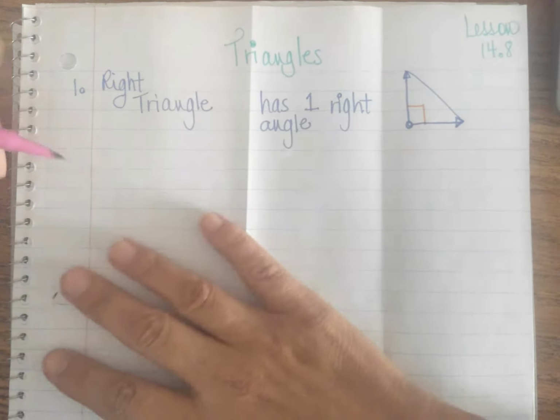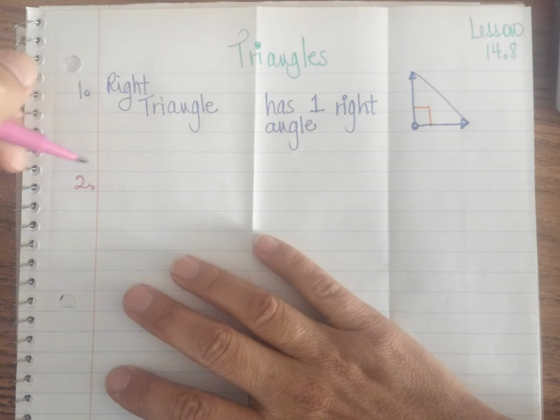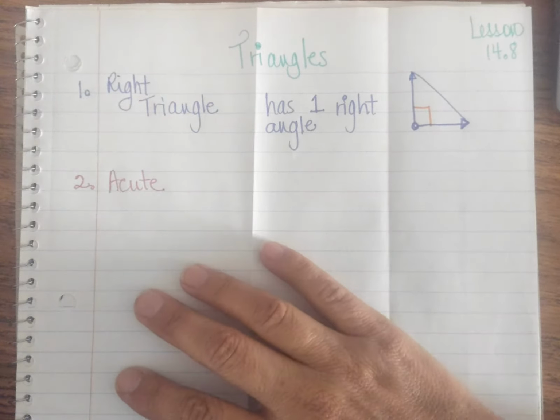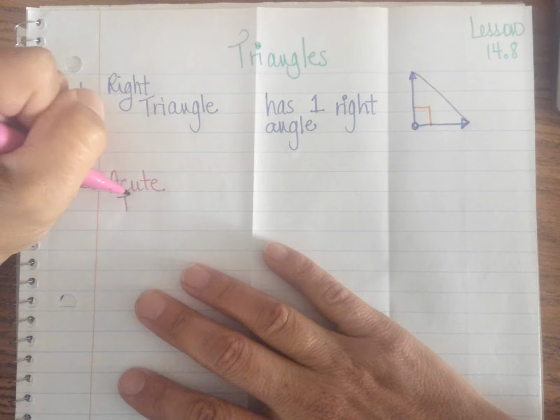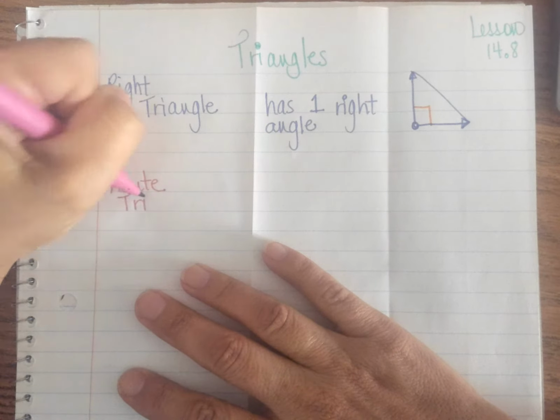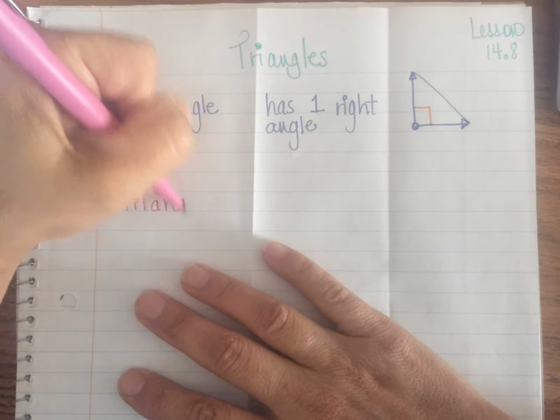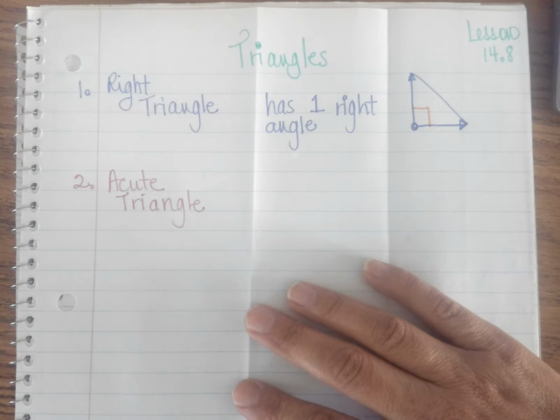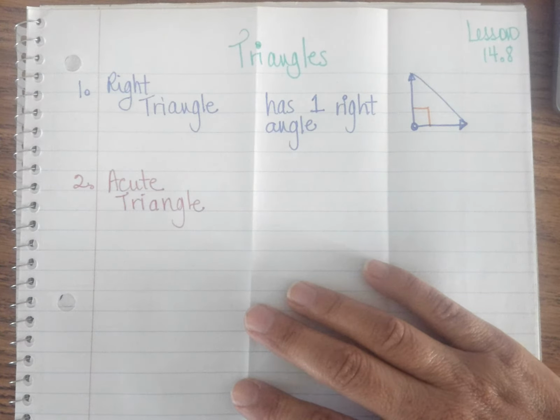Okay. Now we're going to move on to the acute angle. All vocabularies you know, and now by making it 3 lines long, it is an acute triangle. This is going to have 3 acute angles.